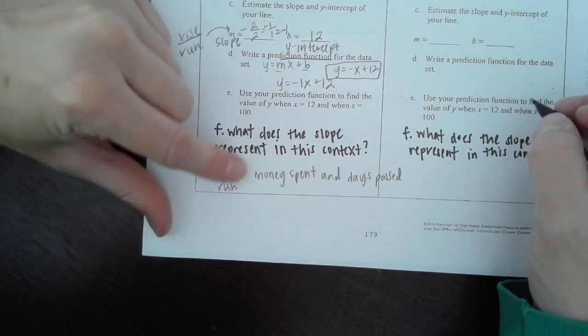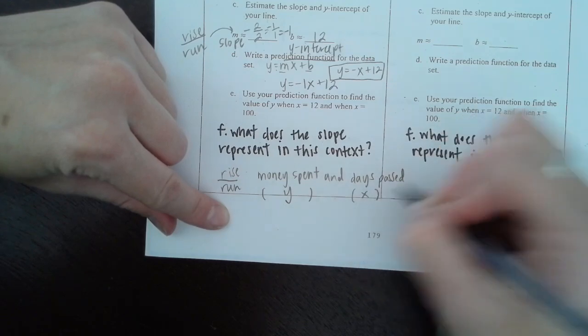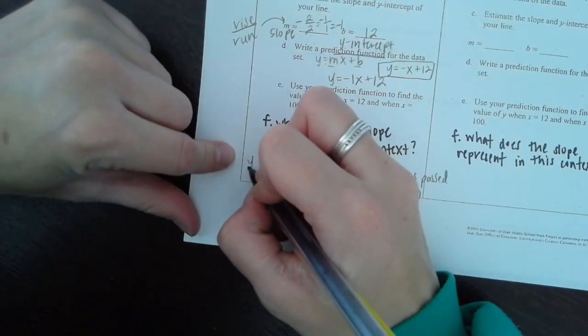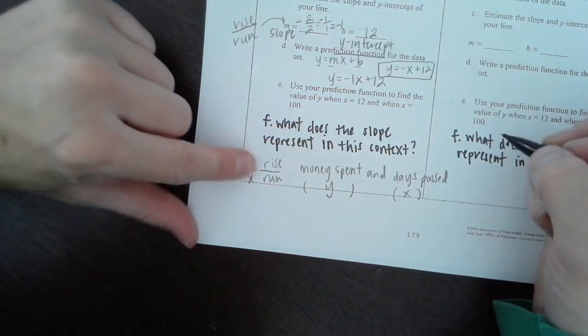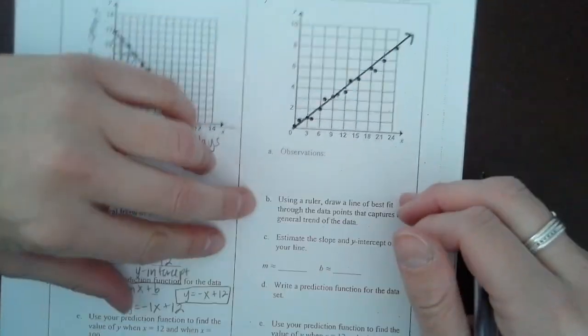You're just putting your y information first and your x information second, because slope is rise over run, or y over x. Anyways, that's how you do that. So let's look at one that's increasing.